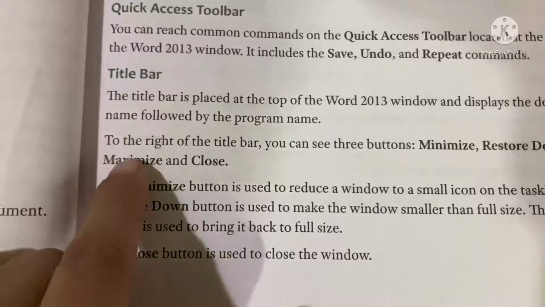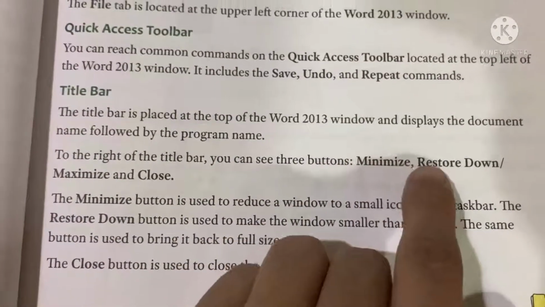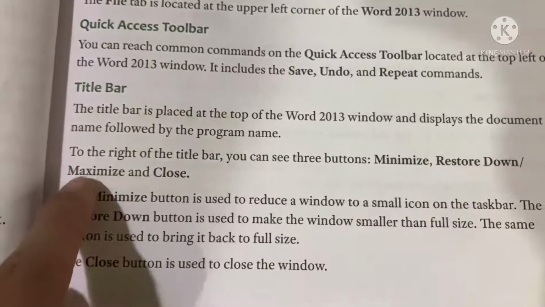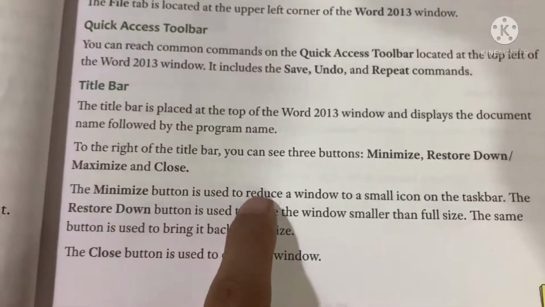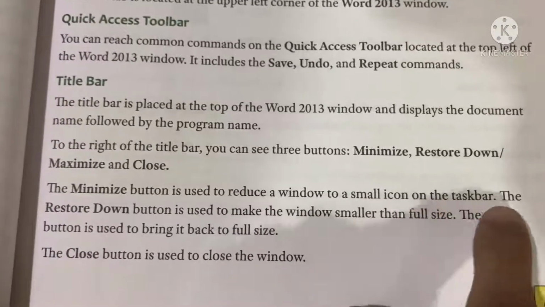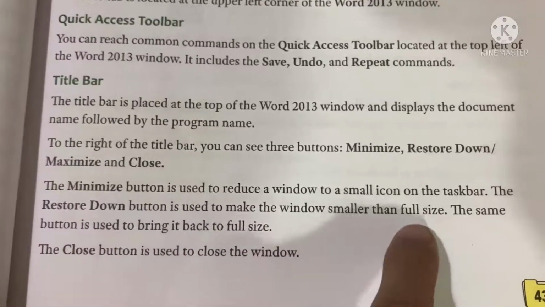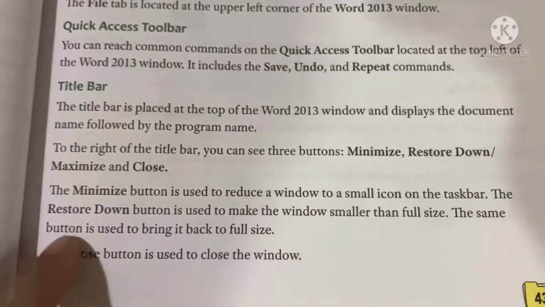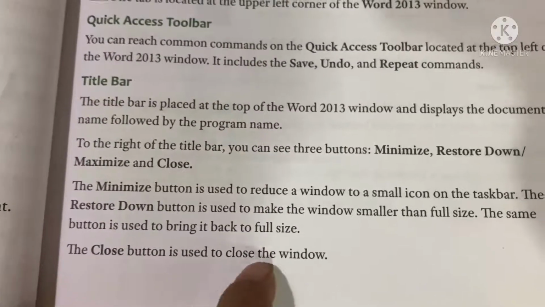Moving on, to the right of the title bar, you can see 3 buttons: minimize, restore down or maximize, and close. The minimize button is used to reduce a window to a small icon on the taskbar. The restore down button is used to make the window smaller than full size. The same button is used to bring it back to full size, and the close button is used to close the window.